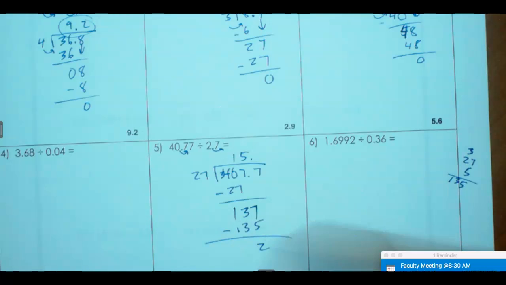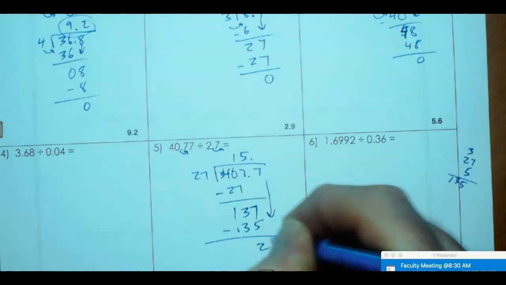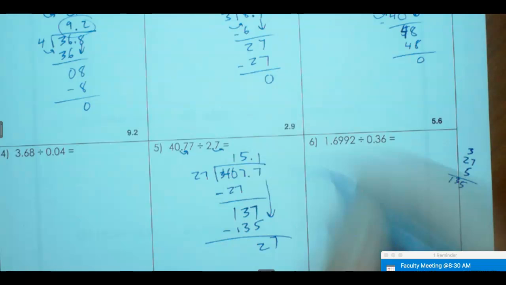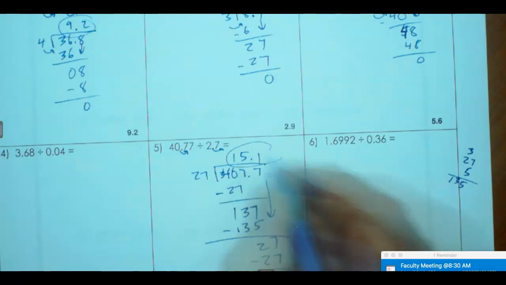We'll have 2 left over. You can bring down the 7. It's going to go in there 1 time. 27. We subtract that out. We've got 0, so it's 15.1.